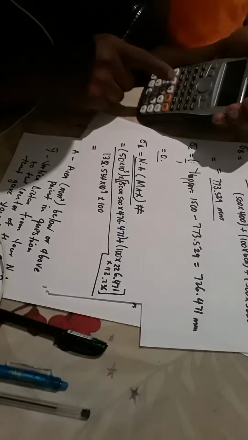So you punch these values in your calculator to get the shear stress at the neutral axis.